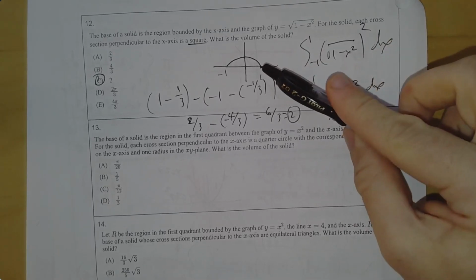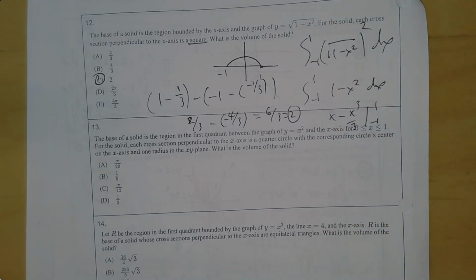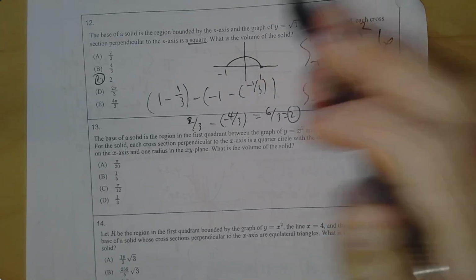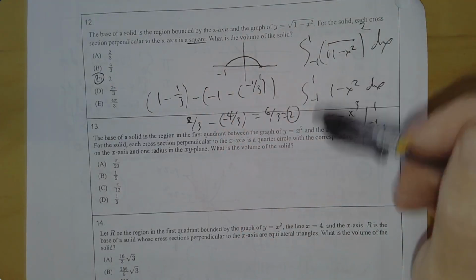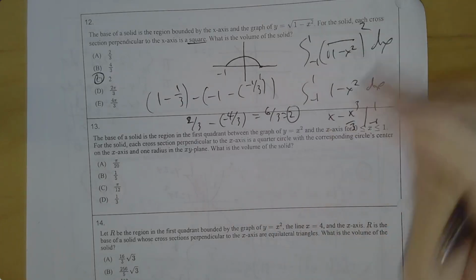So: sketch it, test values to sketch it, plug it into the formula, square it because it's a square, integrate it, plug in the 1, plug in the -1, do the difference, and you get the answer.